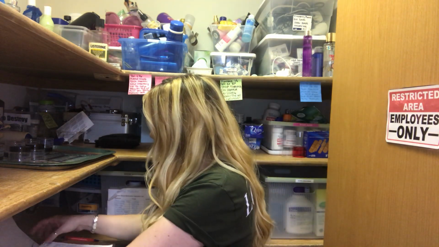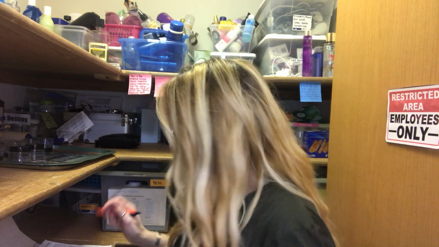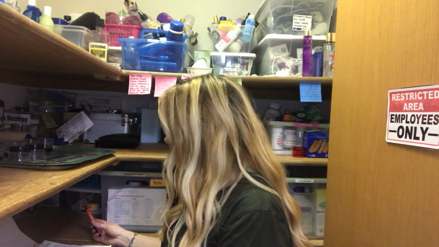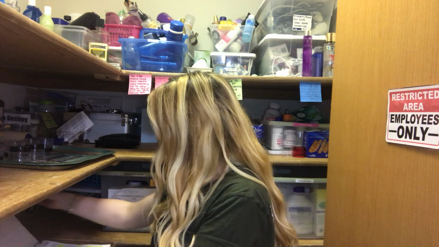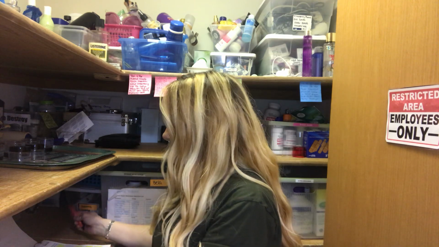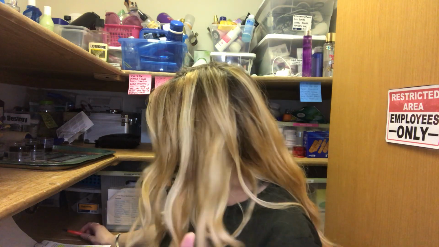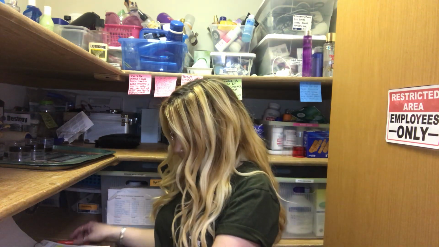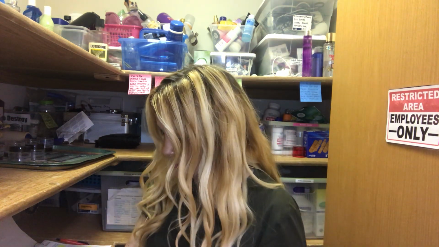So what you're going to do is find your first medication, and right here I have Sertraline 100 milligram. Now when you set up medications, you always have to do your 5 rights. You need to have the right resident, the right medication. So let's find our medication here. We have Sertraline 100 milligram, as you can see here.